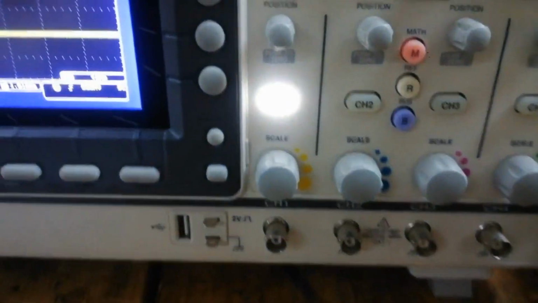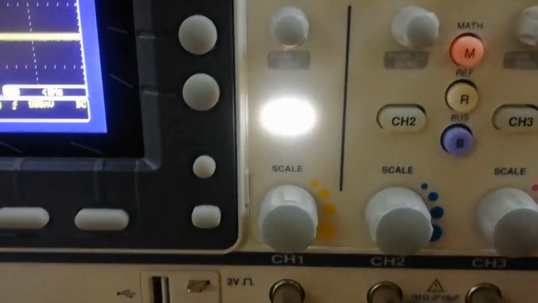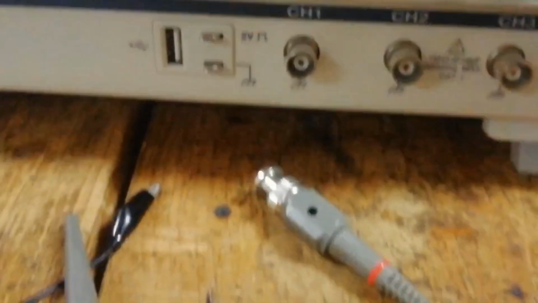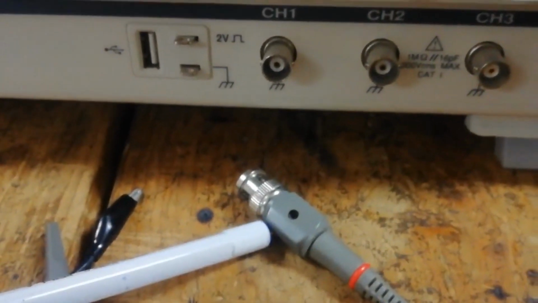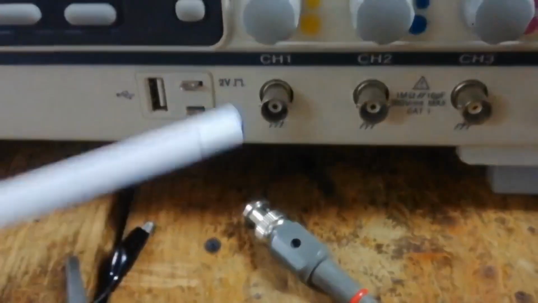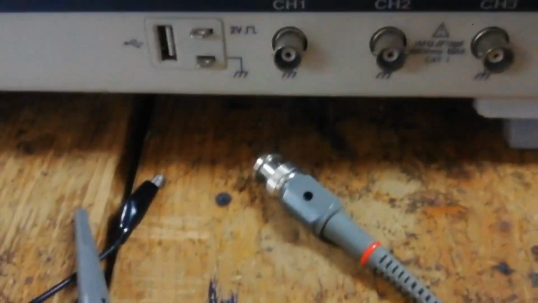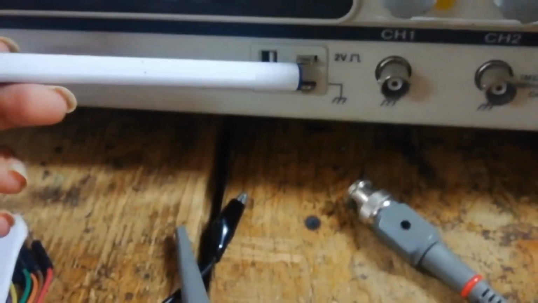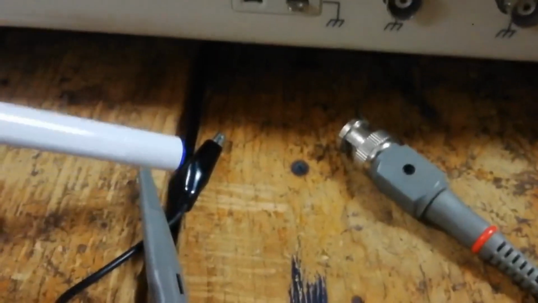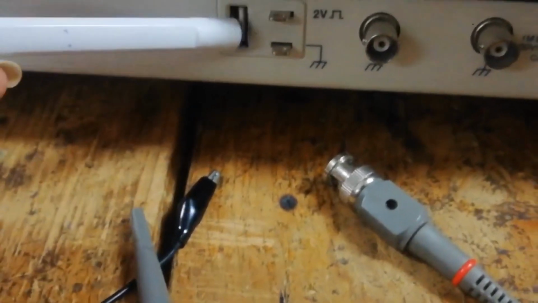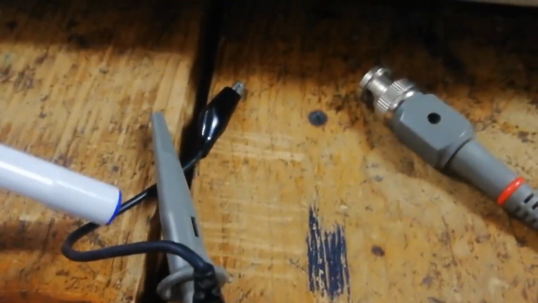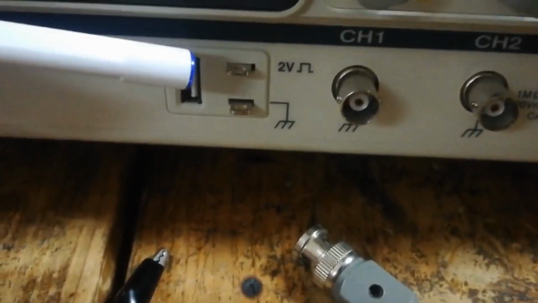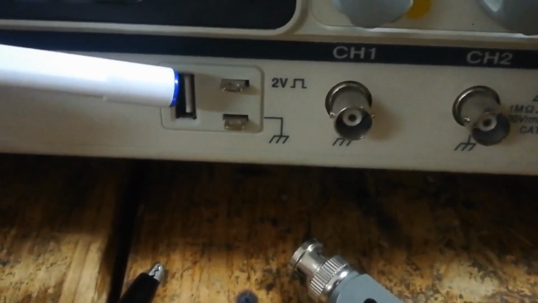As you can see here, channel 1 is active, so I'm going to connect this end of this probe here to channel 1, and these leads are going to be connected here to these points. This black lead is ground, so I'll connect it here, and I'm going to connect this other lead here to this point which is showing 2 volts square wave.